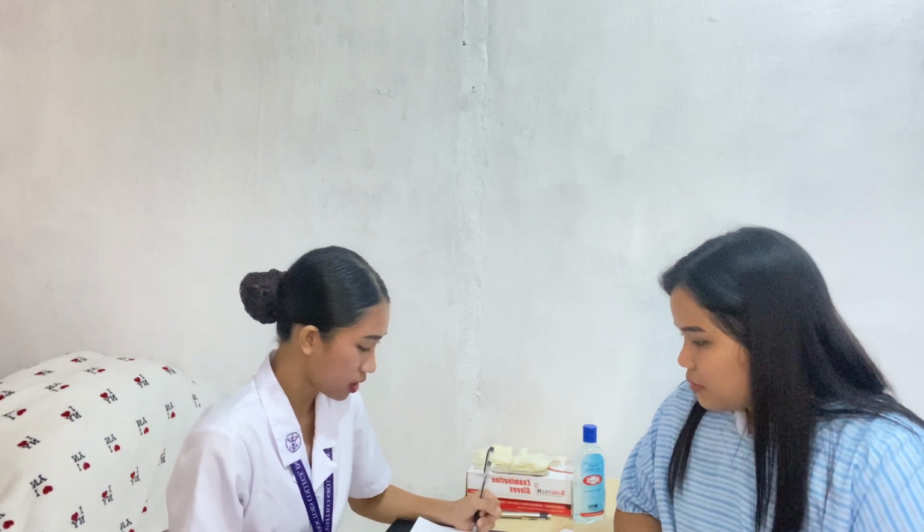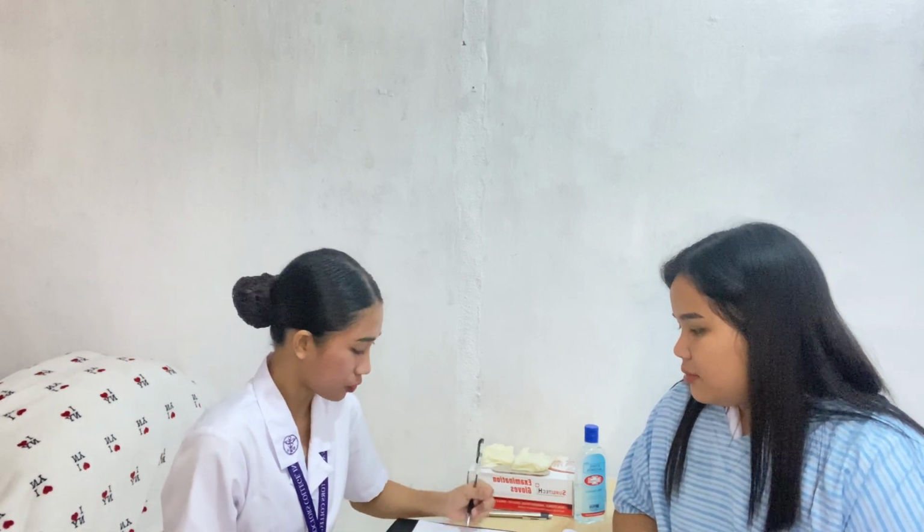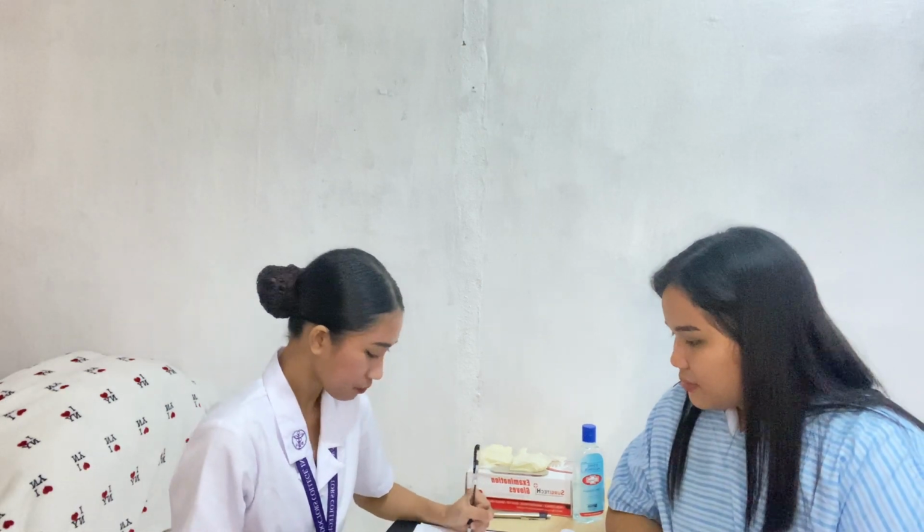Skin, hair loss, and rashes. So how about allergic reactions po? Do you have any allergies on food, medicine, or drinks? On food. What kind of food po? Yung shrimp. Shrimp. Okay. Did anyone from your family experience any skin problems or skin cancer?